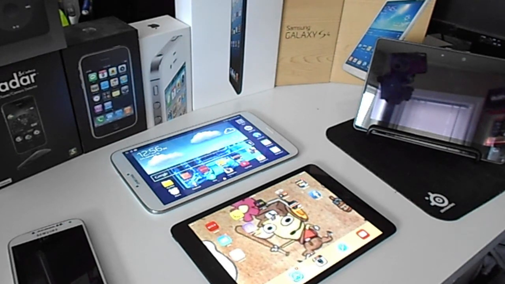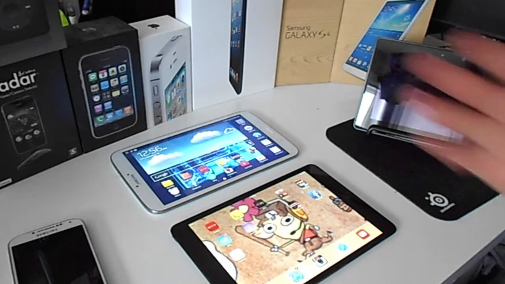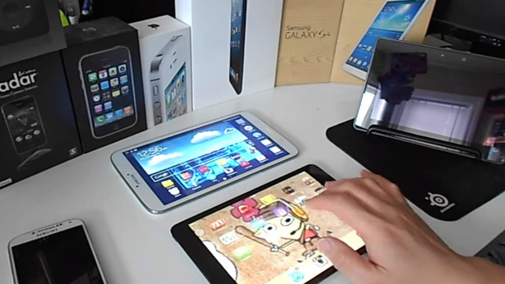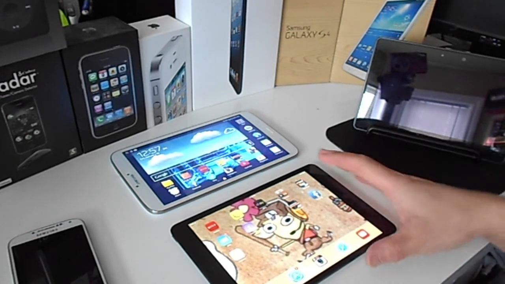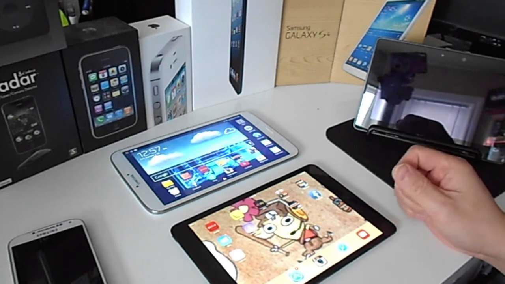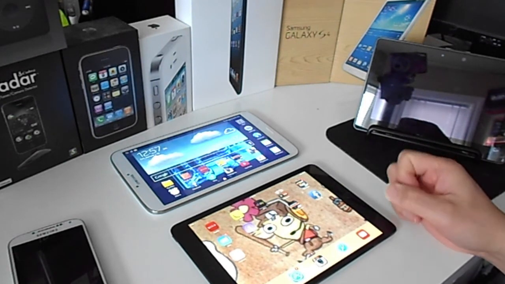So just because the numbers go with Samsung due to the higher numbers, it doesn't necessarily mean that certain programs run better.